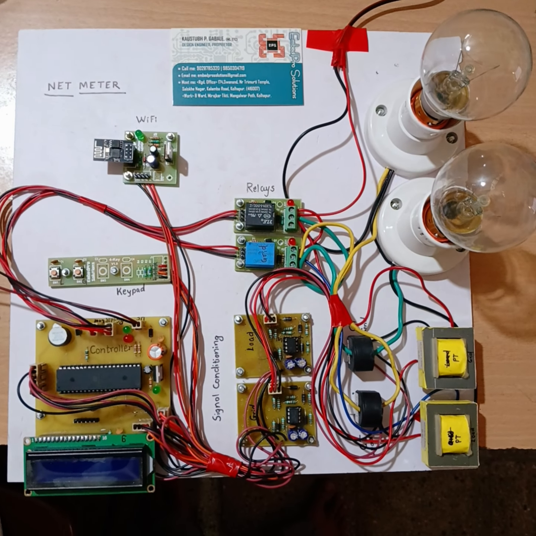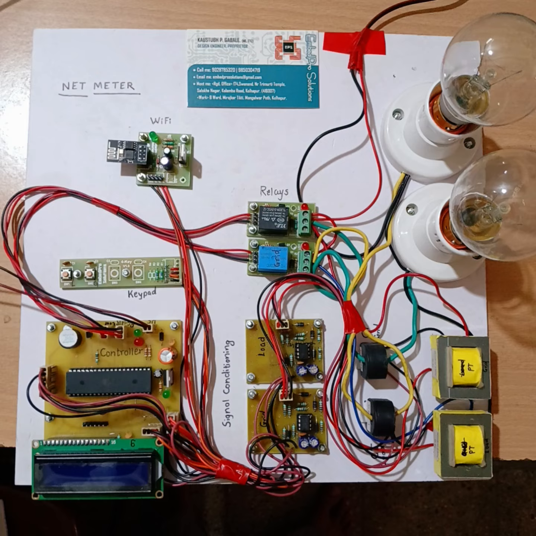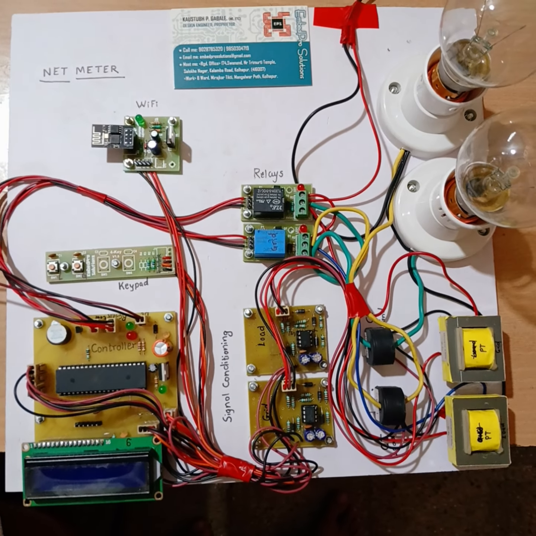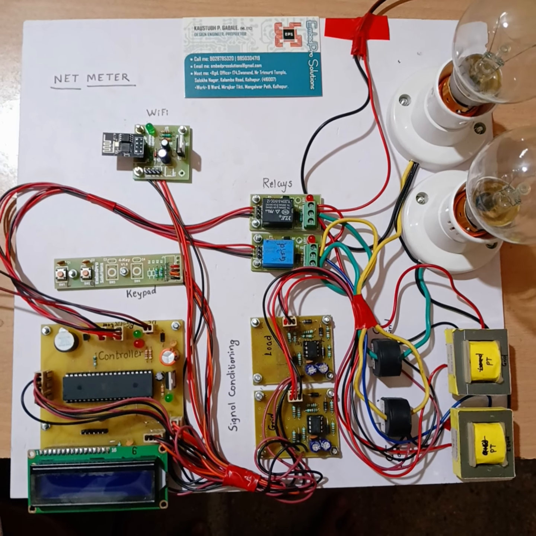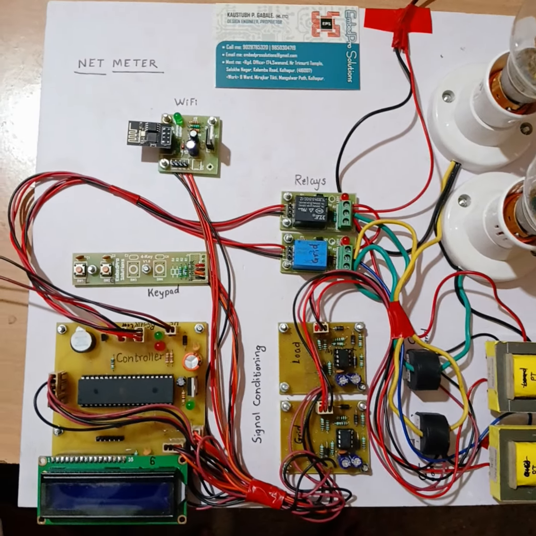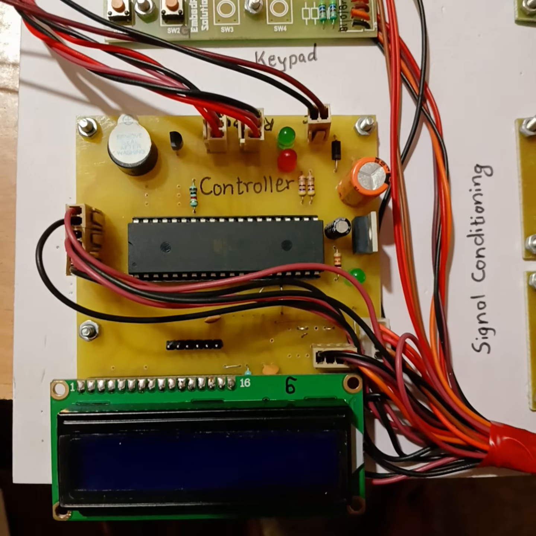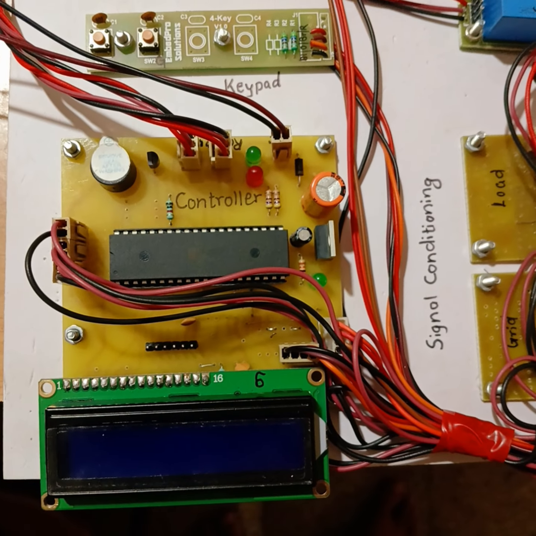Welcome. This is the project named net meter. The net meter concept we will discuss in this project. So first of all, this is the microcontroller board. We have used an AVR microcontroller in this.